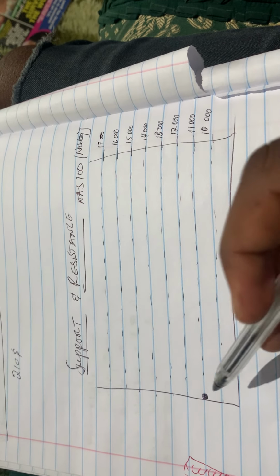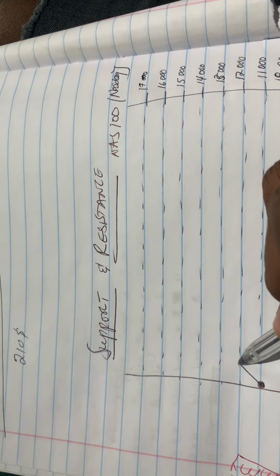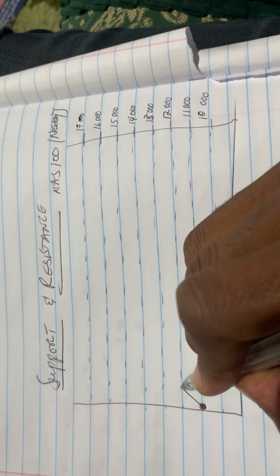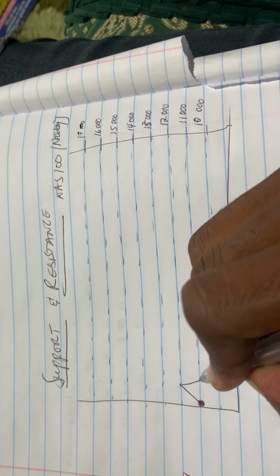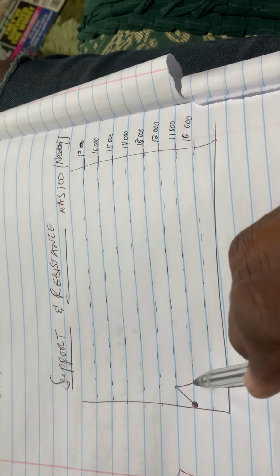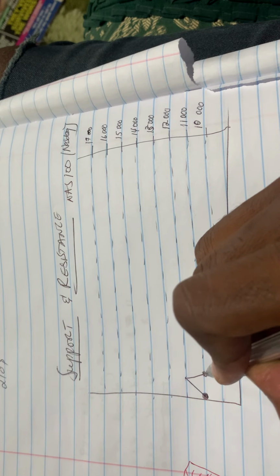So let's say the market pushes up and it comes to 12k here. Just follow the lines, please. And when it hits the 12k, the market comes back to its previous price at 11k.